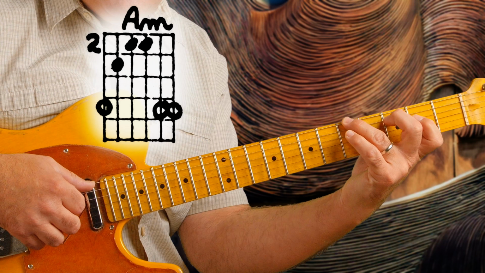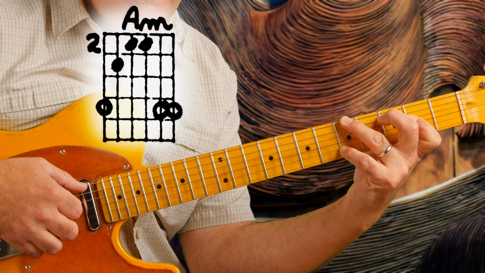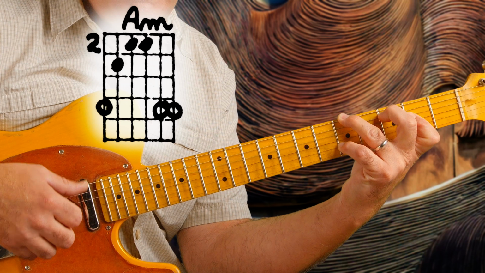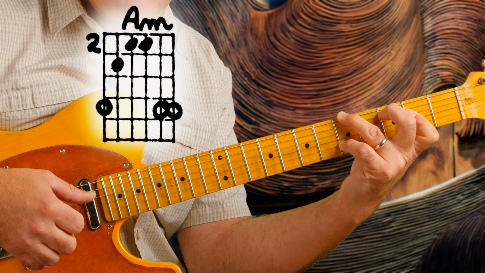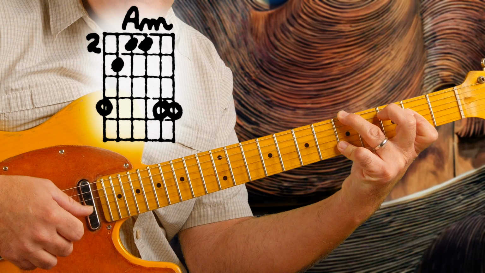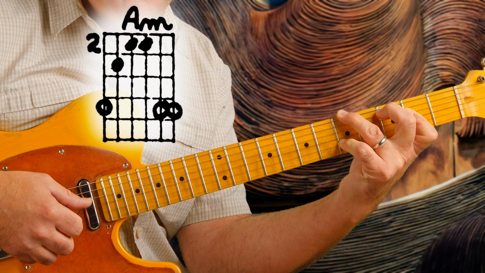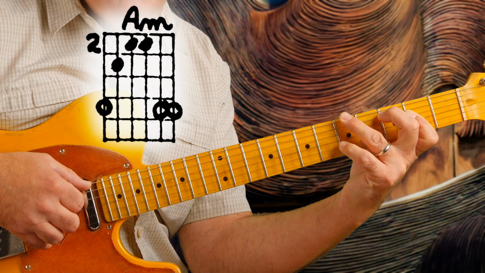You could even add, for some reason, if you wanted to fill it out a little bit, a couple of other notes to that lower triad.